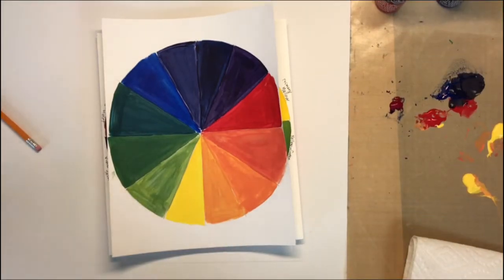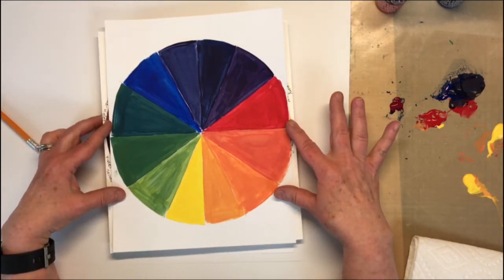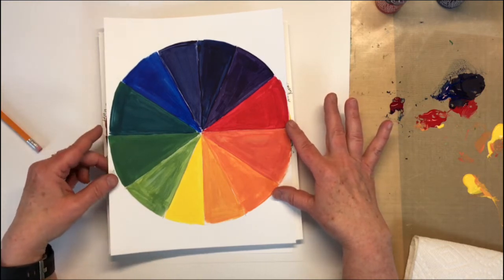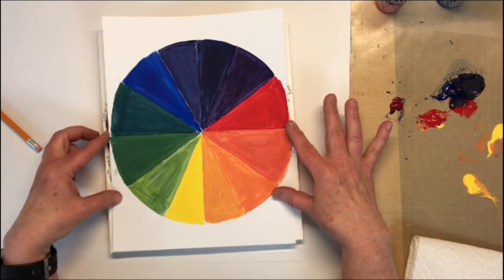Okay, are you ready to mix some paint and make a color wheel? This is what we're going to be doing today. Something like this. Yours may look better, may look not quite as good, somewhere in between. Doesn't really matter. The process is what is important.